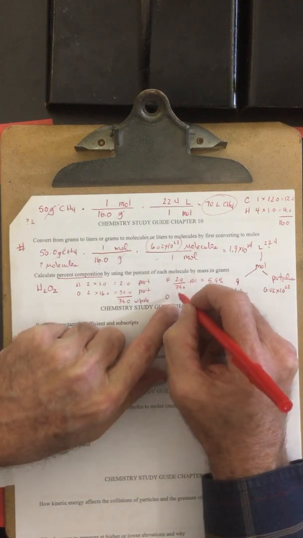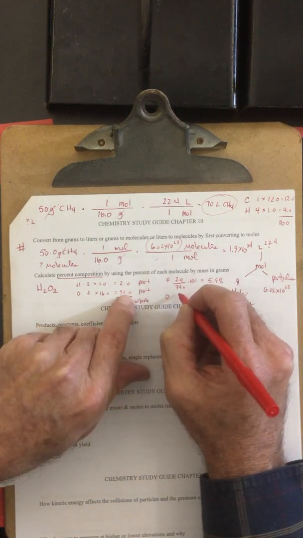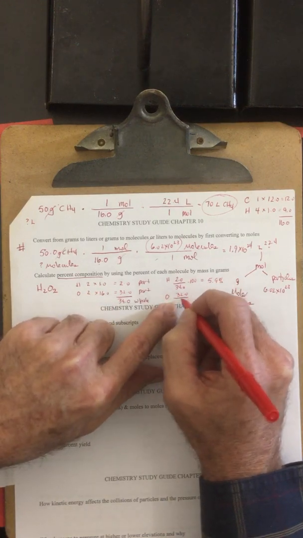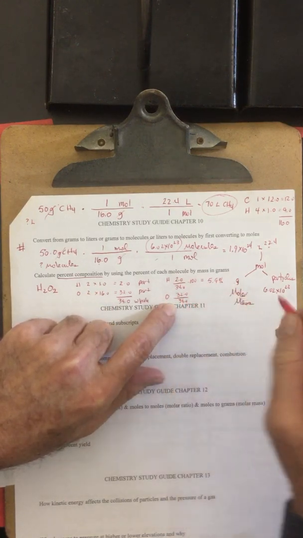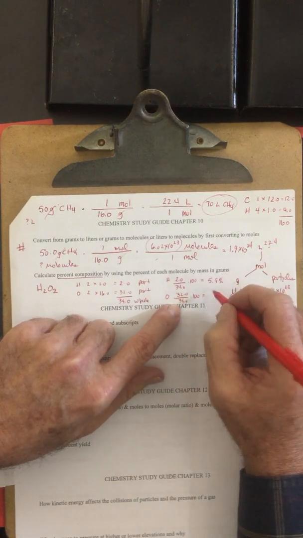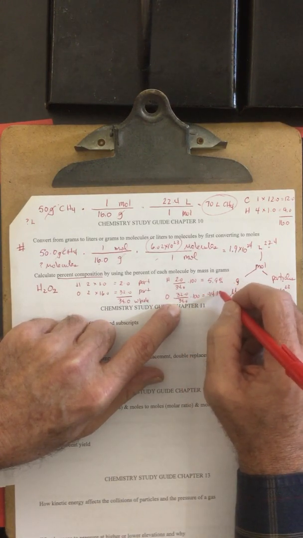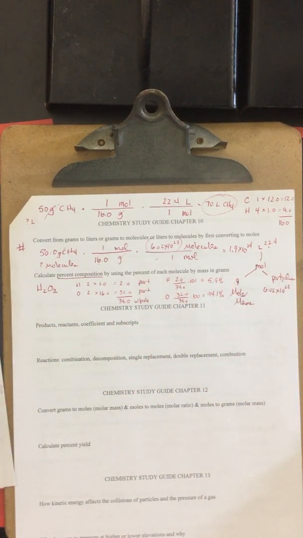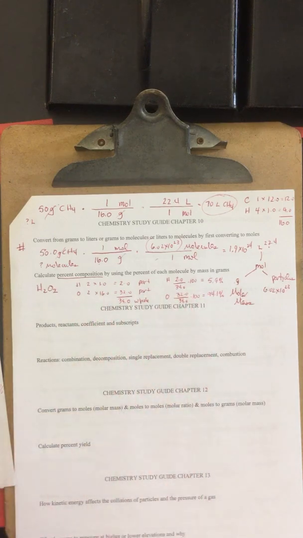Okay, so for the oxygen, oxygen weighs 32 because we have 2 of the oxygens. The whole compound weighs 34.0 grams. And again, I multiply this by 100, and this gives me 94.1%. Both of those percentages should add up to be 100%. So that's chapter 10, using molarity and percent composition.